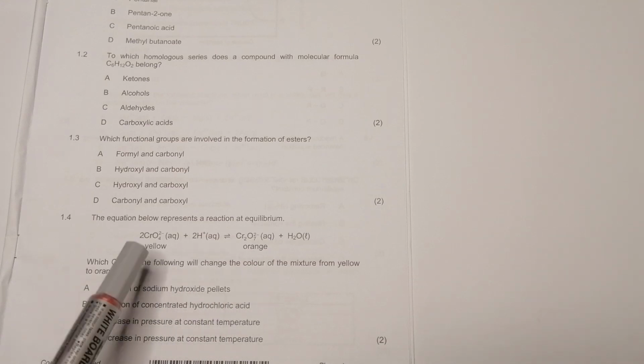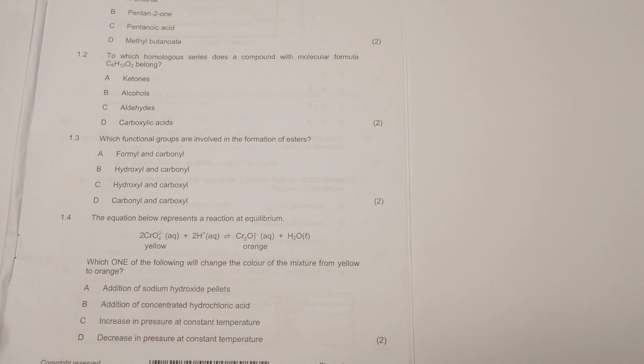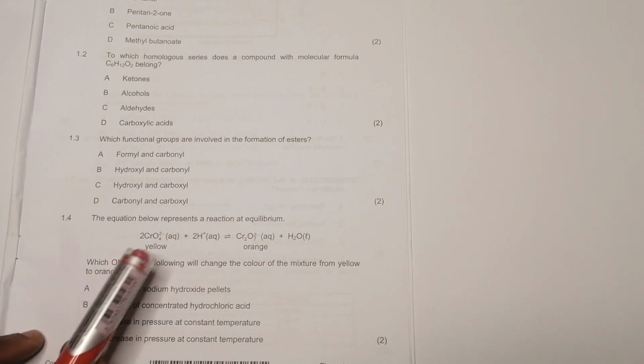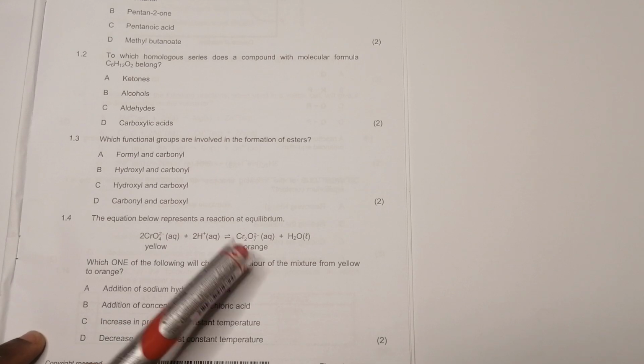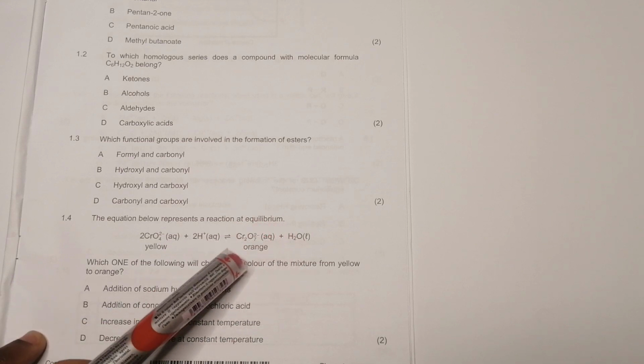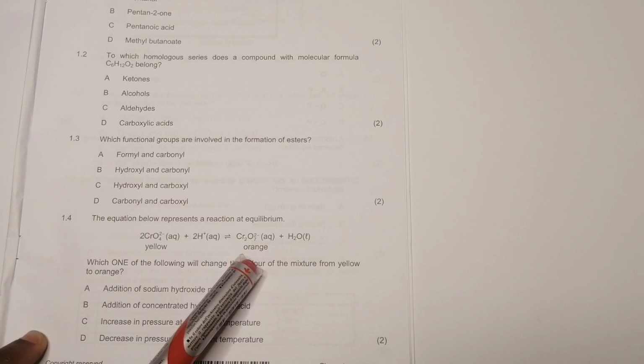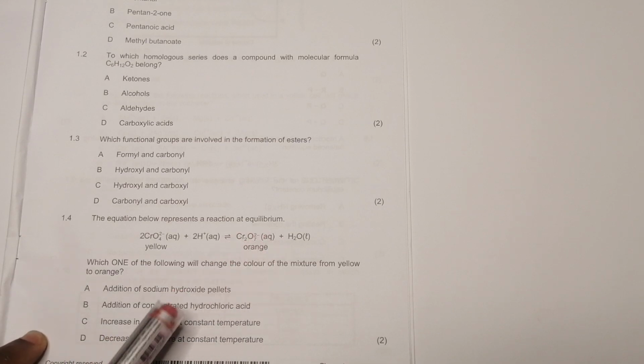When I favor the forward reaction, please listen to me carefully, ladies and gents, it obviously means I would form more products, and as a result my solution should turn a deeper orange color, because of the presence of that ion.